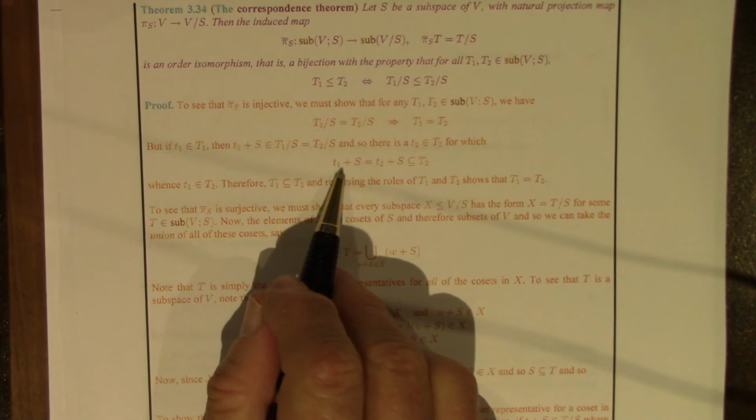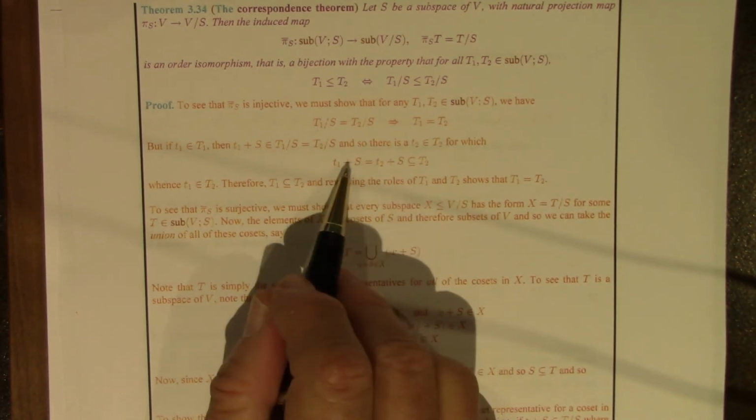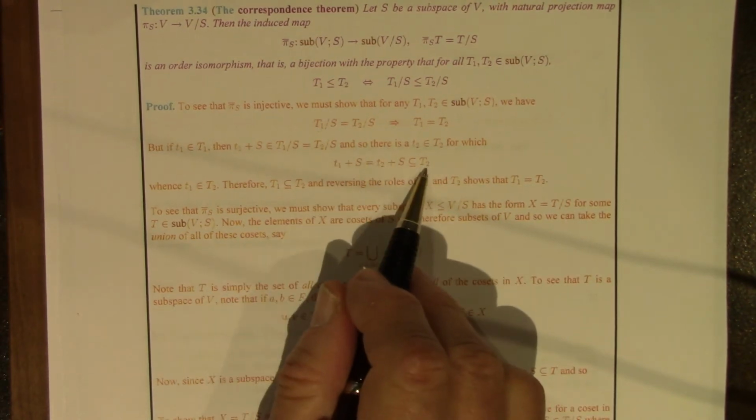So therefore, again, S is in T2, so T1 is in T2.